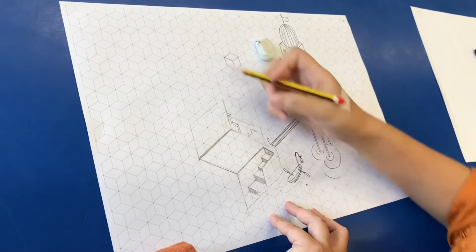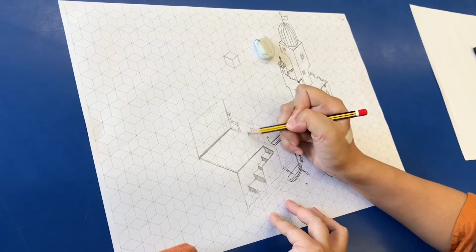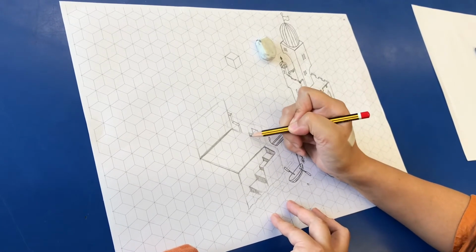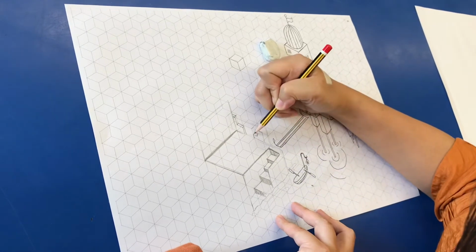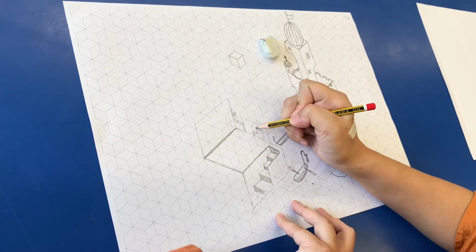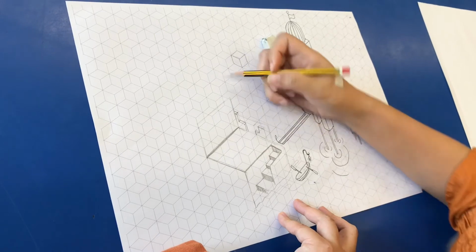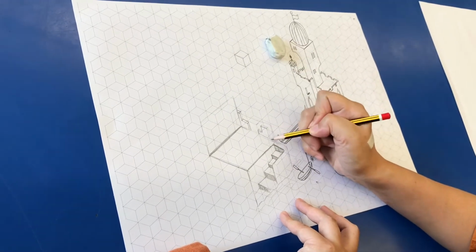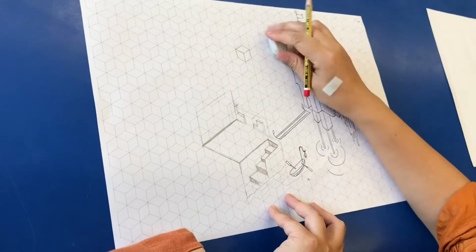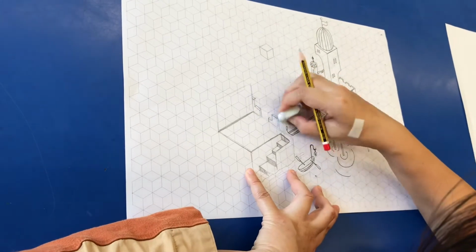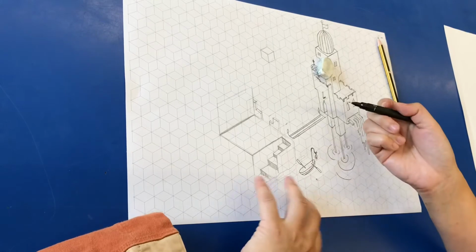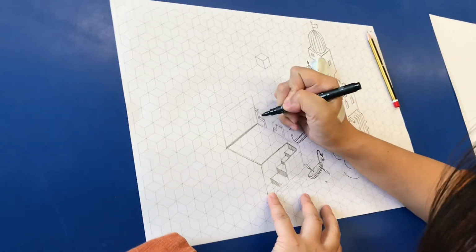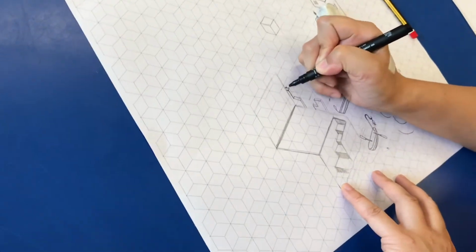Okay, so remember the parallel idea. First of all, we start off with a face. This is a face, and then we add the depth to it. If you still remember the idea of perspective, we draw the cube. That's the same idea. Understand? So if that's kind of confusing to you, what I would suggest is to use a liner, and then start drawing it.